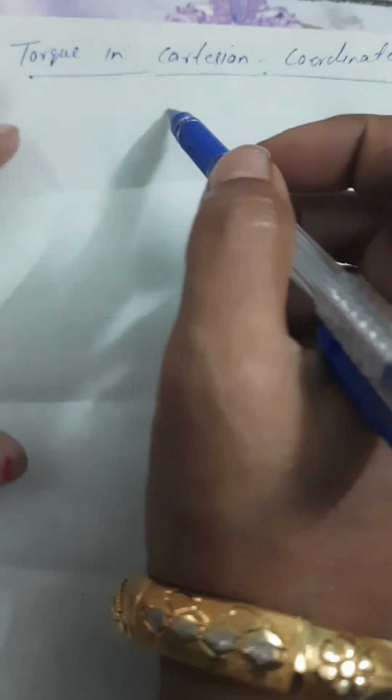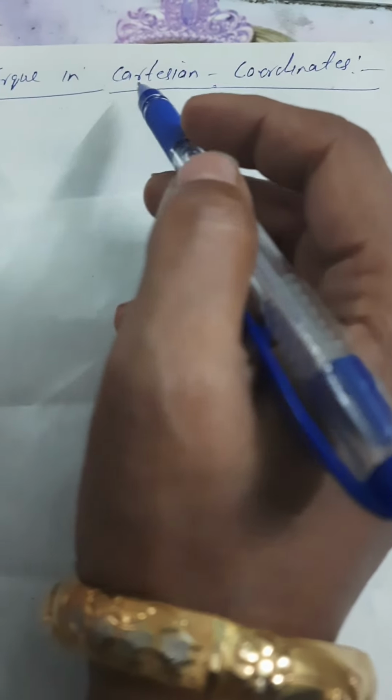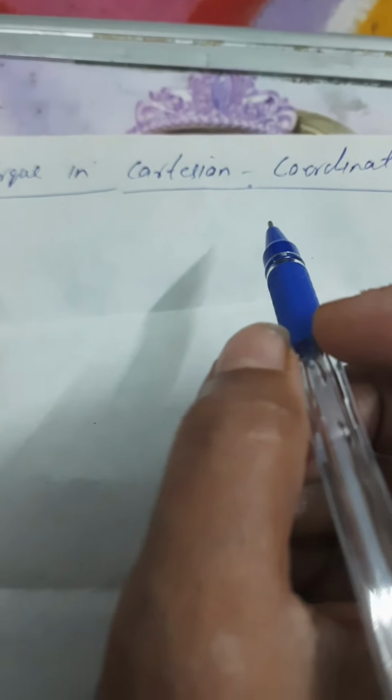My today's topic is torque in Cartesian coordinates. Last time we did only the definition of torque, or we can say moment of force, in detail, but today I am going to discuss with you the expression of torque in Cartesian coordinates.